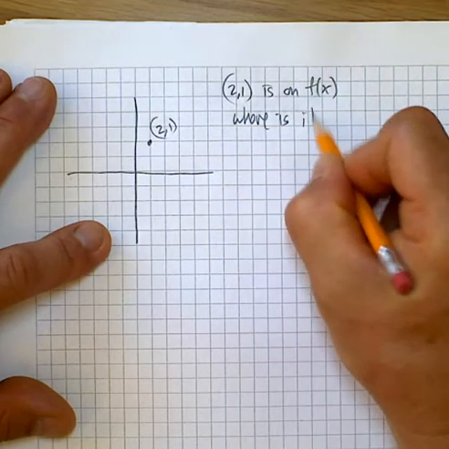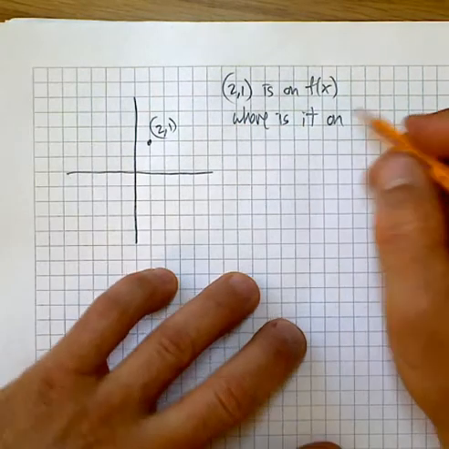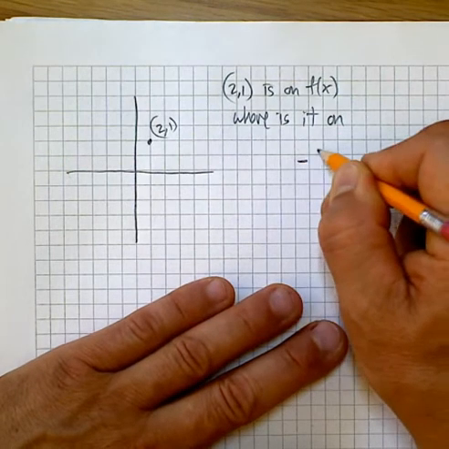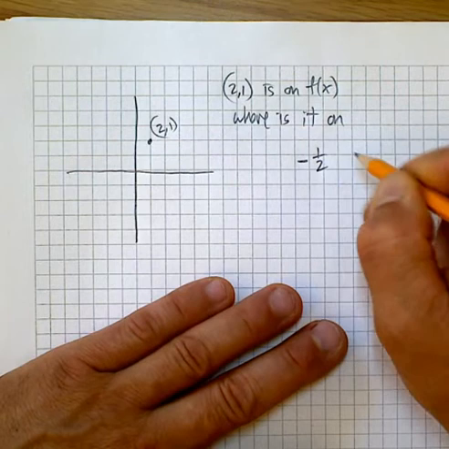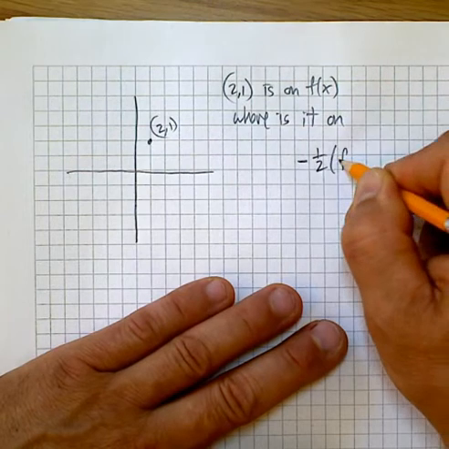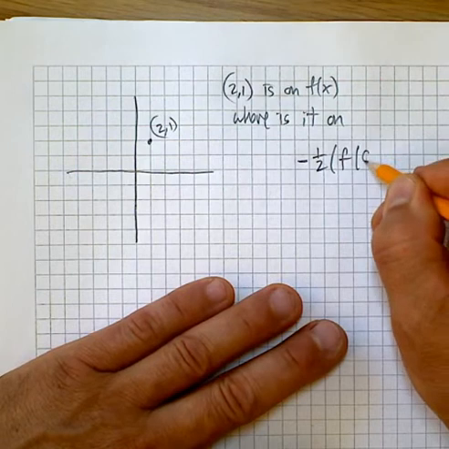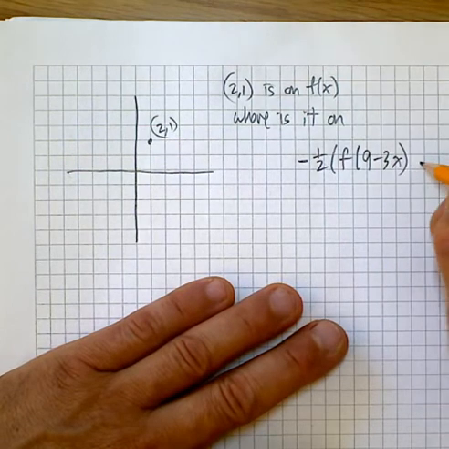Now let's make a complicated equation. Negative 1/2 f of, let's go, 9 minus 3x, plus 2.